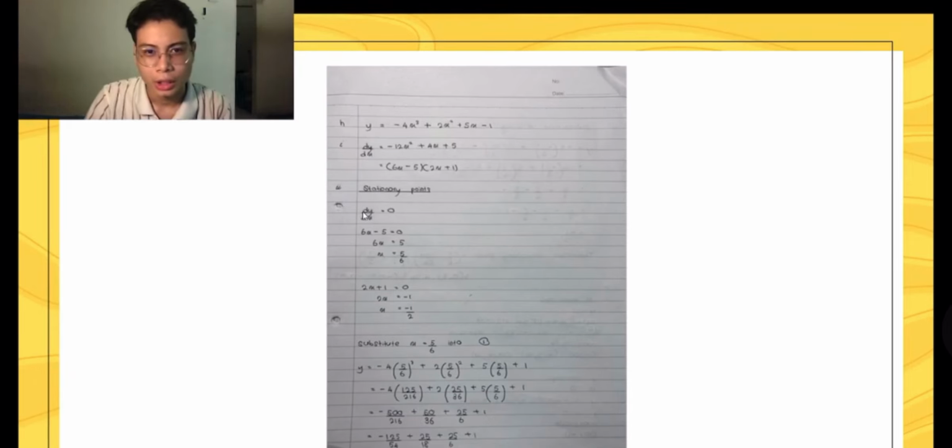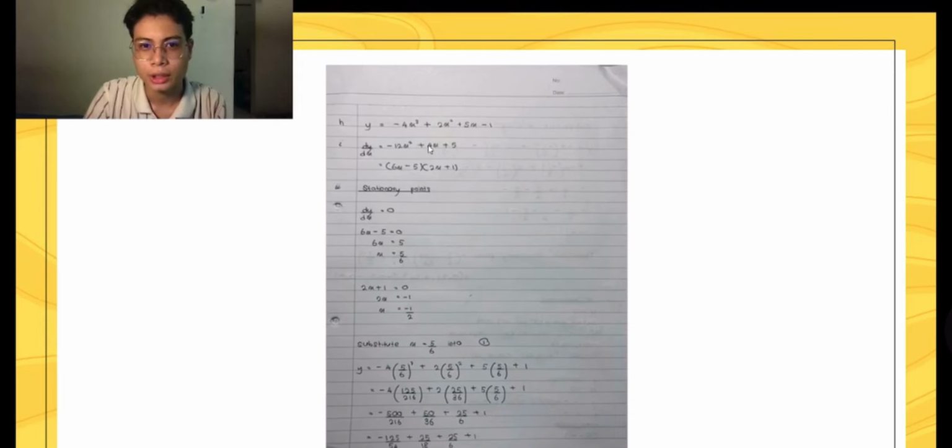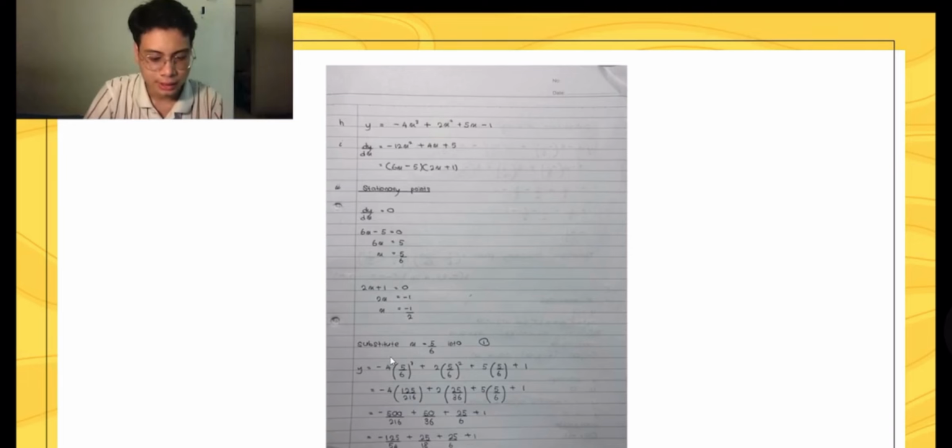Stationary points: dy/dx equals 0. Take this equation and set it equal to 0. 6x - 5 equals 0. So the answer we will get is x equals 5 over 6. Do the same thing for 2x + 1. Next, substitute x equals 5 over 6 into equation 1. Equation 1 is this, y equals -4 in bracket 5 over 6.